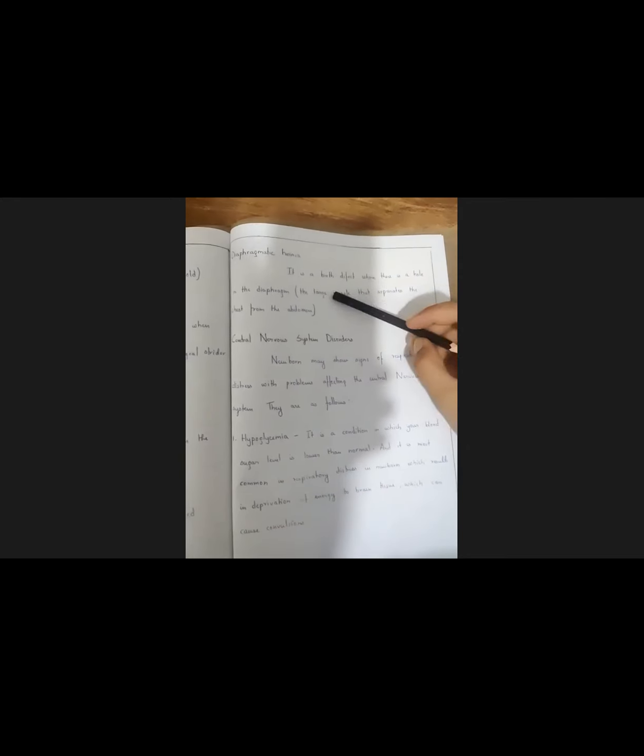And hypoplastic lungs, tissue that is not developed properly, and diaphragmatic hernia. Okay, it is a birth defect where there is a hole in the diaphragm. So we know that the diaphragm separates the chest and the abdomen.